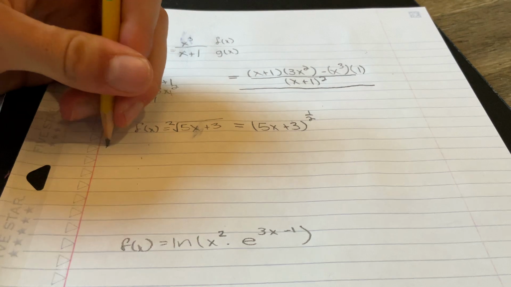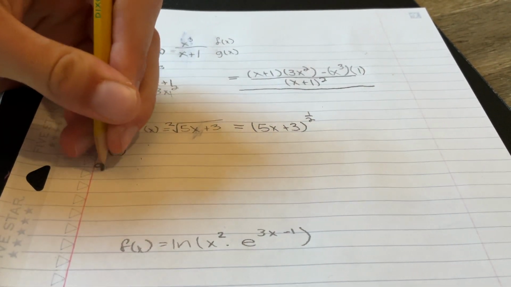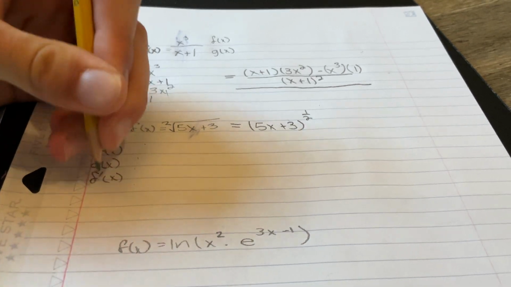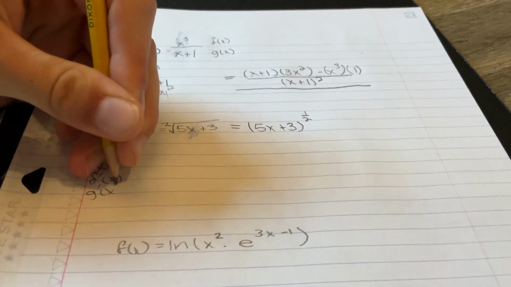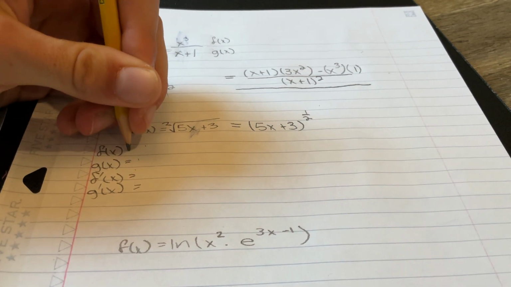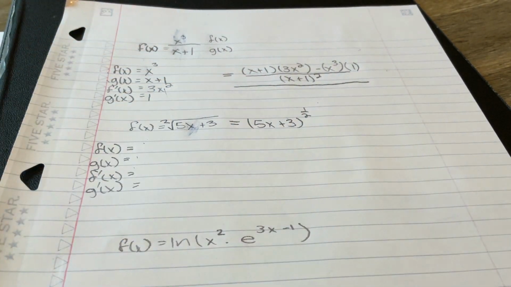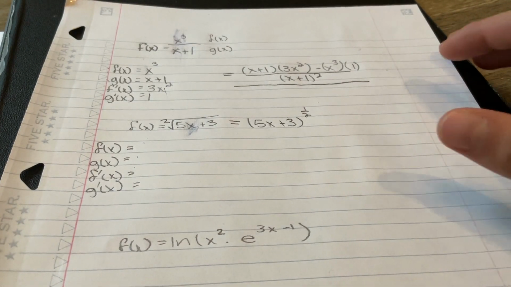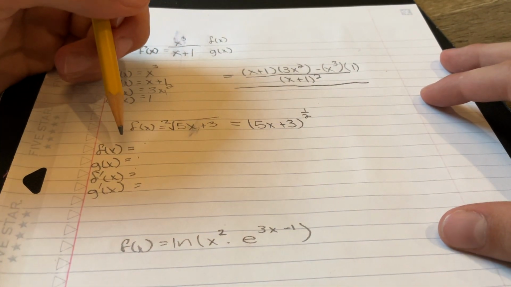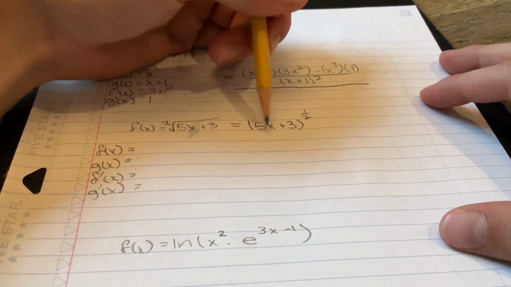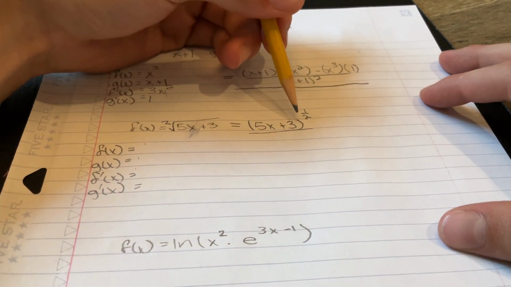So now we're going to identify our f of x, our g of x, and our f prime and g prime again. This rule, identifying the f and g, is going to be your biggest helper in finding all these complicated fractions and other derivatives. So we need to find our f and our g.